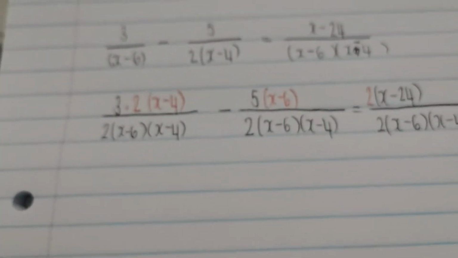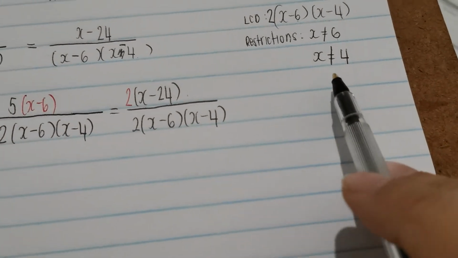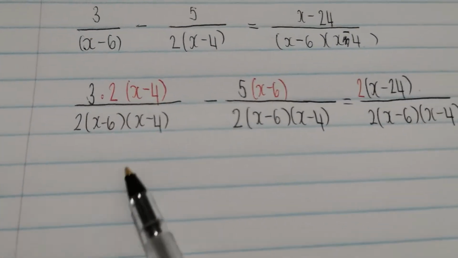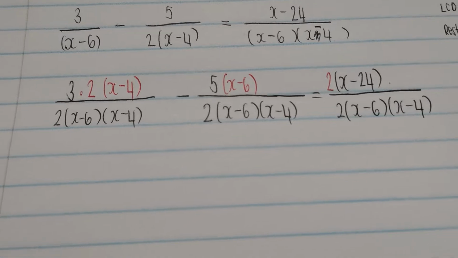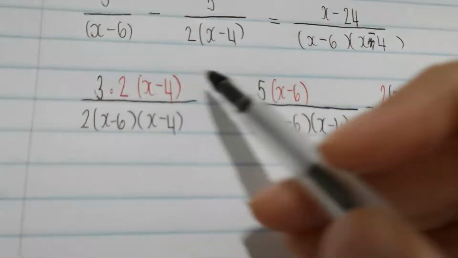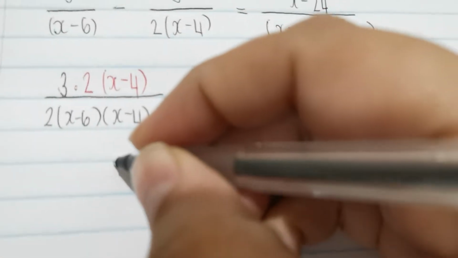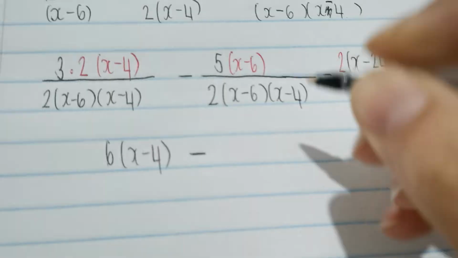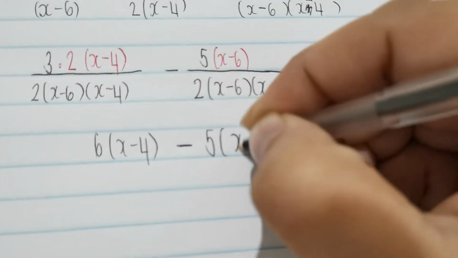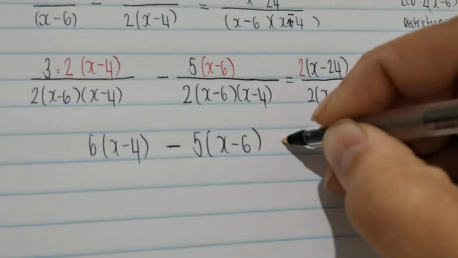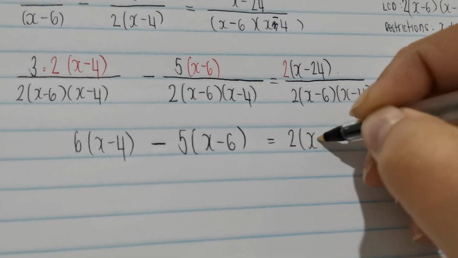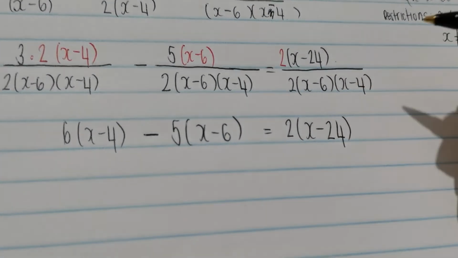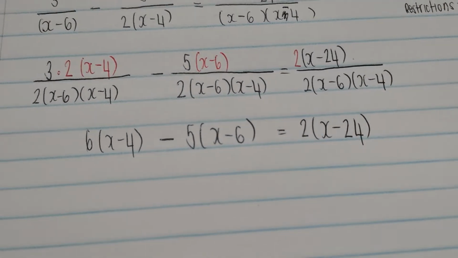Okay, let's go back over here. It's not compulsory to do this, but it's a good practice to learn. Once you've got your denominators the same, you can drop them, and we're going to multiply. So 3 times 2 giving me 6 times the x minus 4, minus the 5 times that x minus 6, and the 2 times x minus 24. We're going to now distribute, and then it's going to become a linear equation.